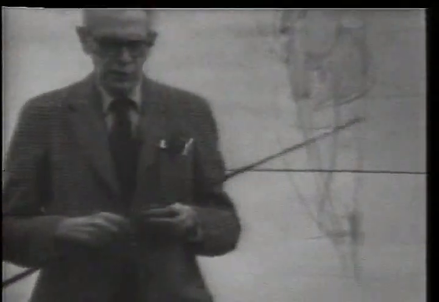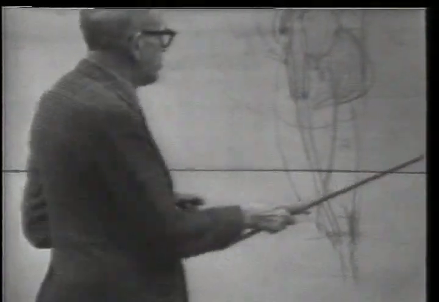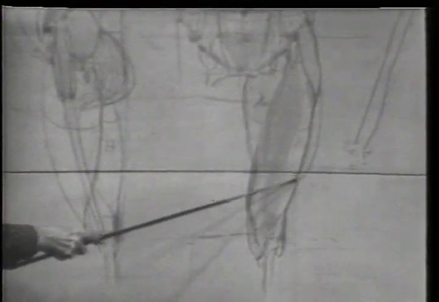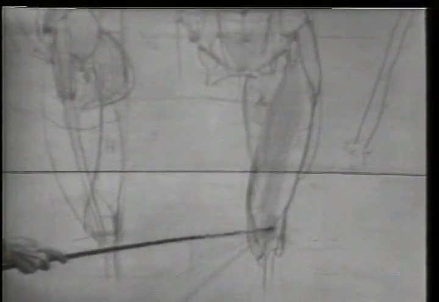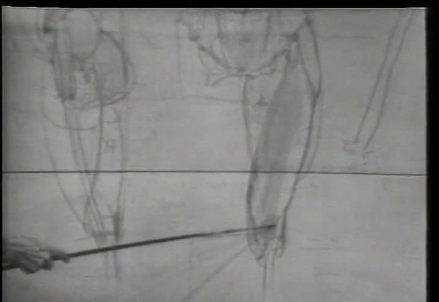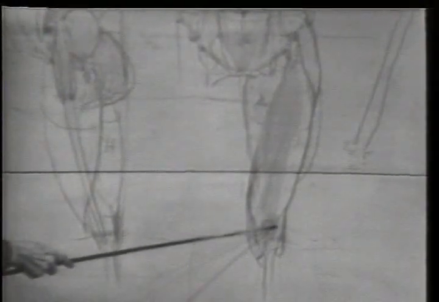The 4th head is a little hidden thing back here that you can study in the books if you wish. But this is the quadriceps group here. And it has on the outside a muscle that comes down and goes towards the patella. It's always directed towards the patella, the whole quadriceps.